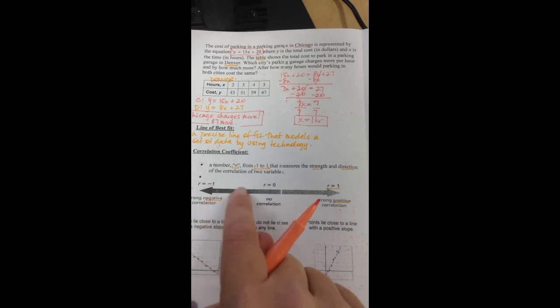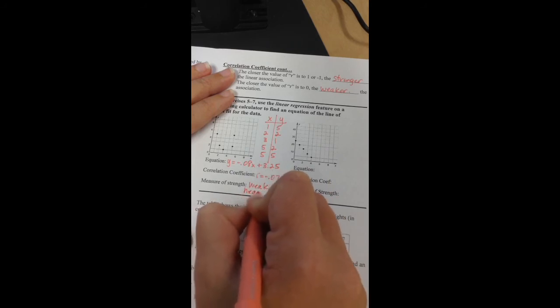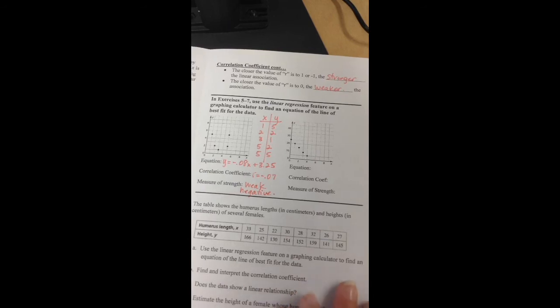Now, negative 0.07, we obviously know it's going to be a negative correlation, but we need to know if it's strong or weak. So if you look over here, the closer we get to -1, the stronger it is. Well, ours is negative 0.07. That's awfully close to 0. We call that a weak negative. Weak negative correlation. Okay, I want you to pause this video and try this one on your own.